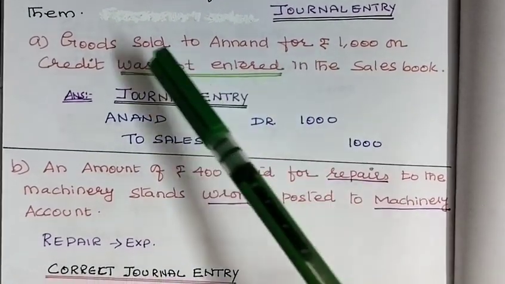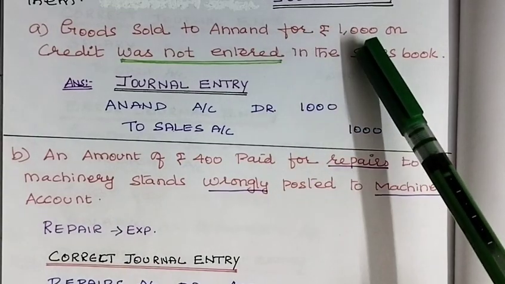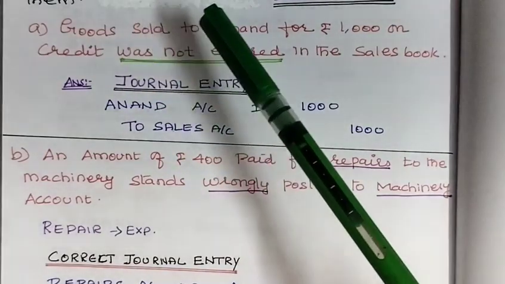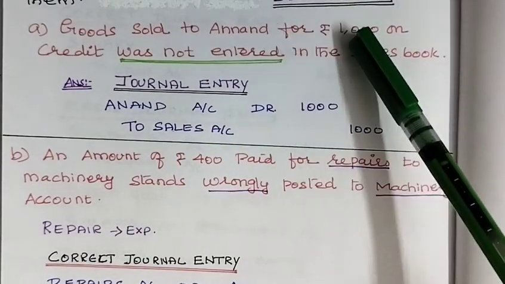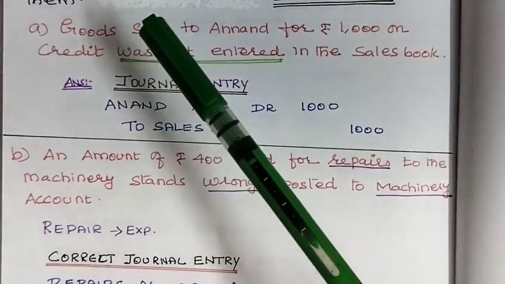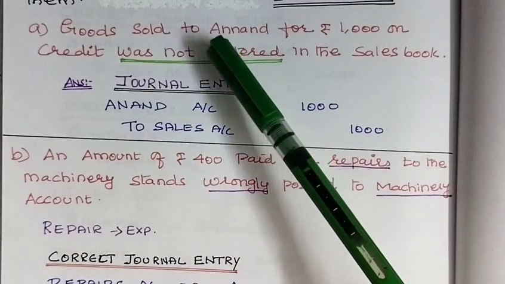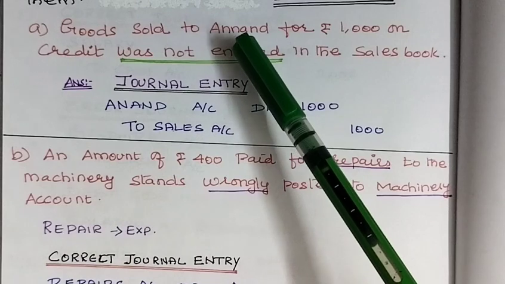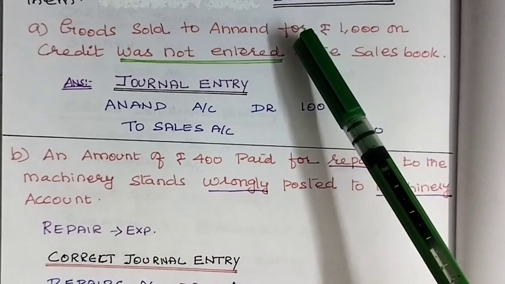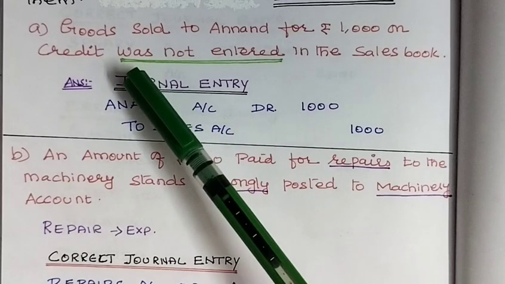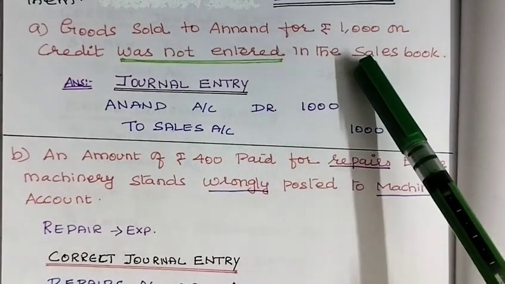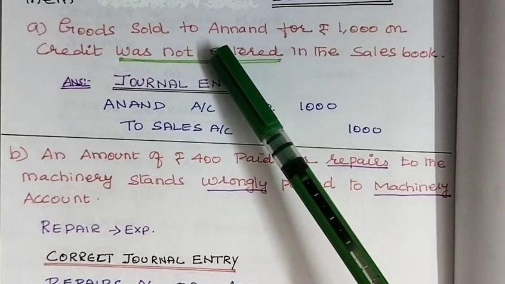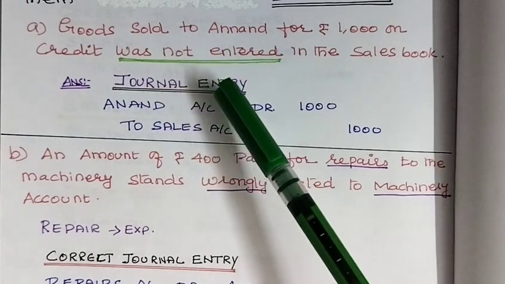First transaction. Goods sold to Anand for ₹1,000 on credit was not entered in the sales book. When you sold goods to Anand ₹1,000 on credit, what does this transaction tell us? This transaction tells us credit sales. But what is the error? It was not entered in the sales book. After selling goods on credit to Anand, they omitted to enter this in the sales book.